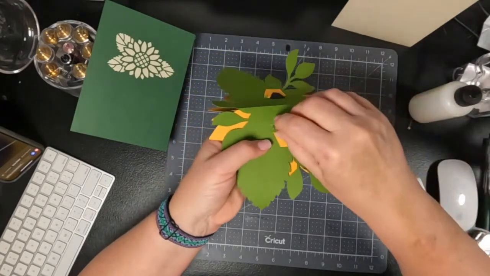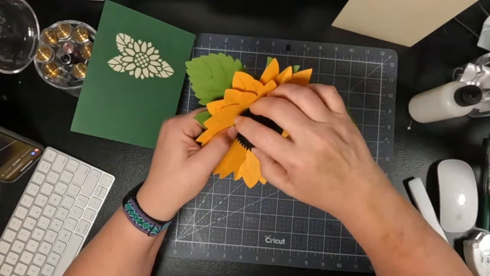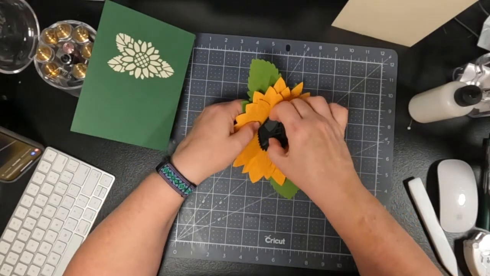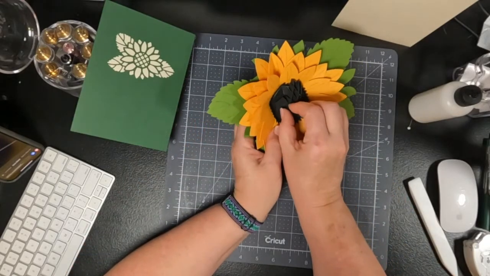All right. And now the other side, I want to make sure that it's going to work properly before I glue these two into place.